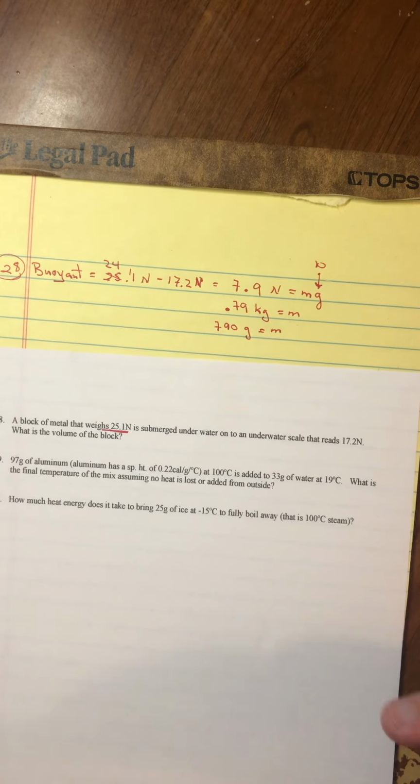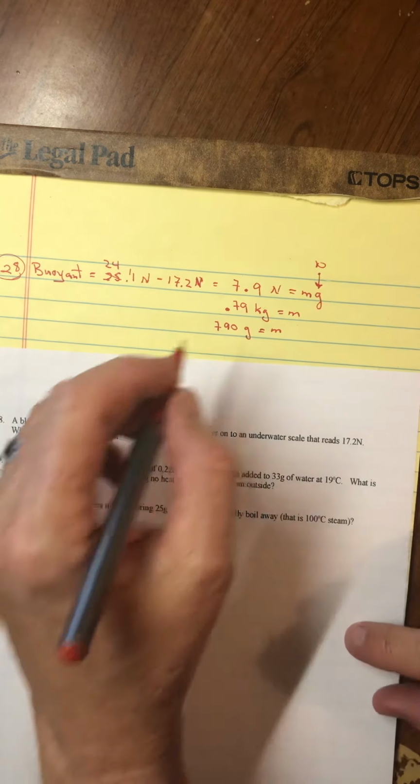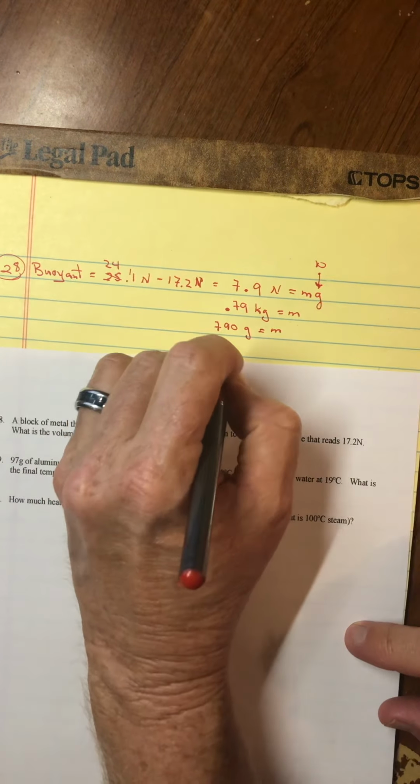And then, of course, finally, that's the water displaced. Remember that every gram of water is also 1 cubic centimeter. So this would be 790 cubic centimeters for the volume that's displaced. And it's being displaced because that's the volume of the block. So that must be the volume of the block.